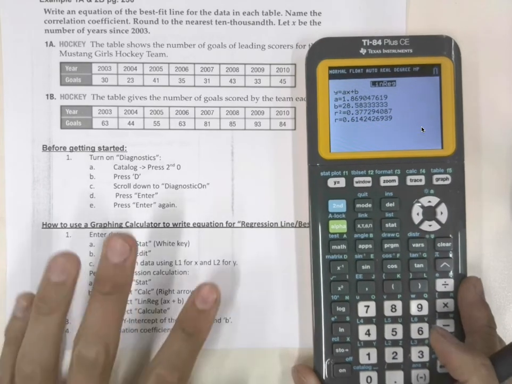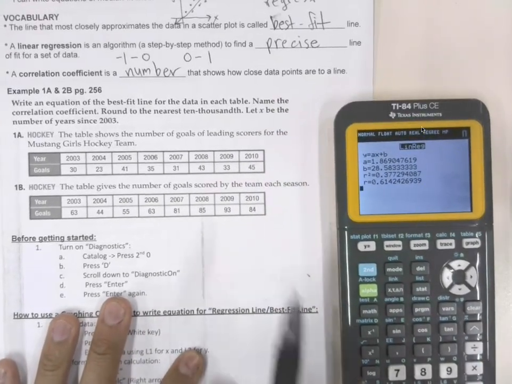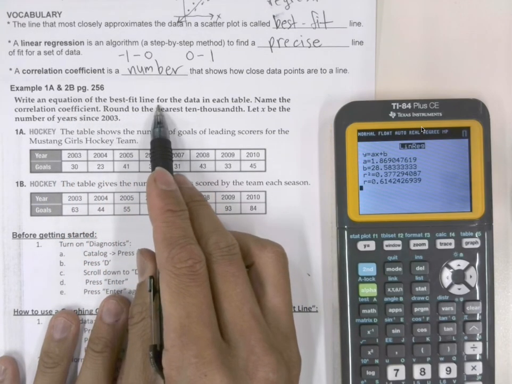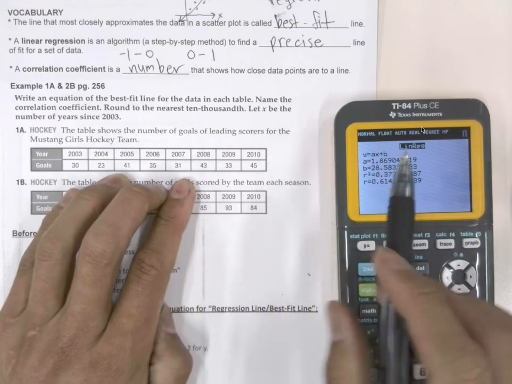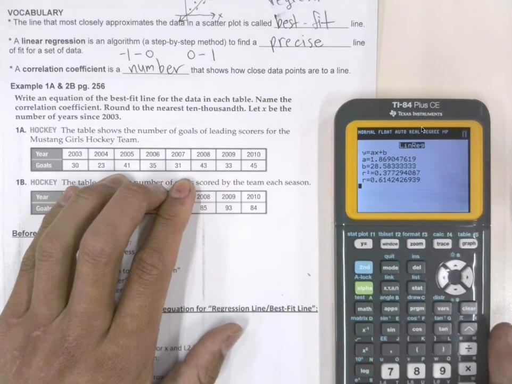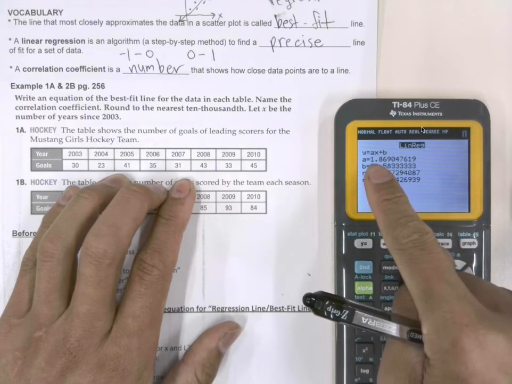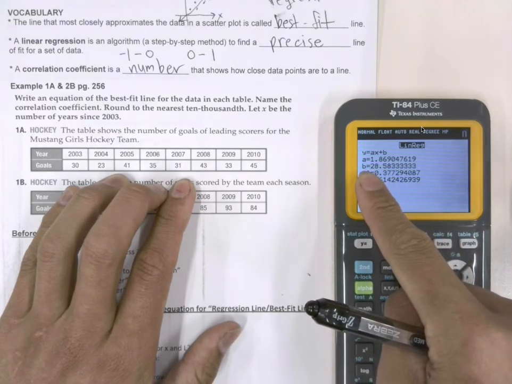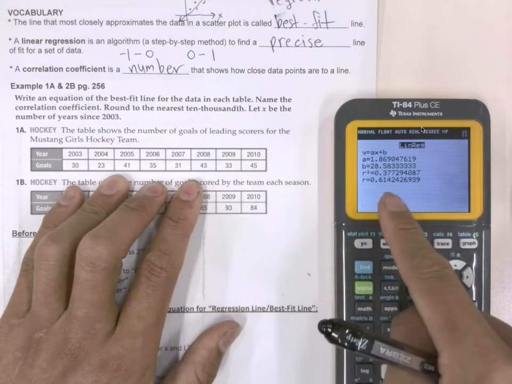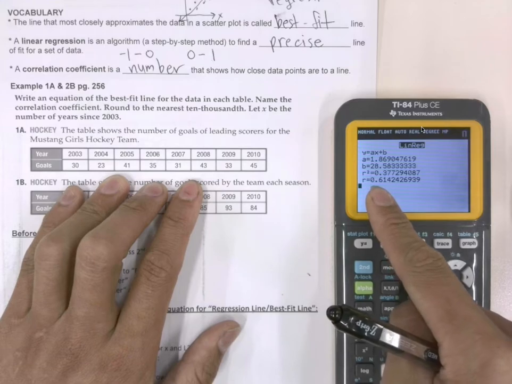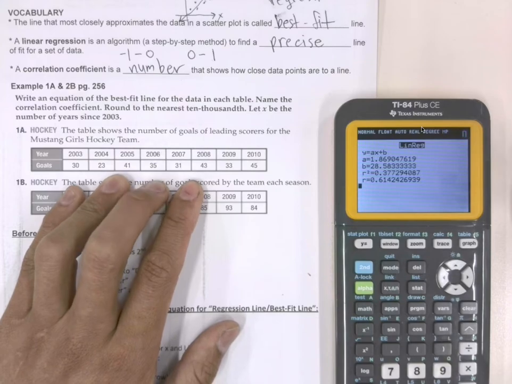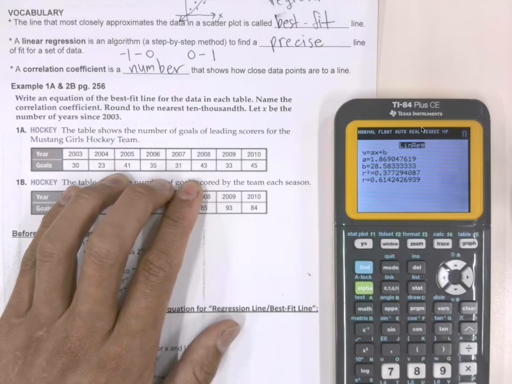So what did this question ask for us to do? It asks us to write an equation of the best fit line for this data. We entered the data into the calculator. We ran the linear regression algorithm. This is the slope and the y-intercept for the best fit line for this data. And R, our correlation coefficient, is 0.64, which means the data points are close to the best fit line.